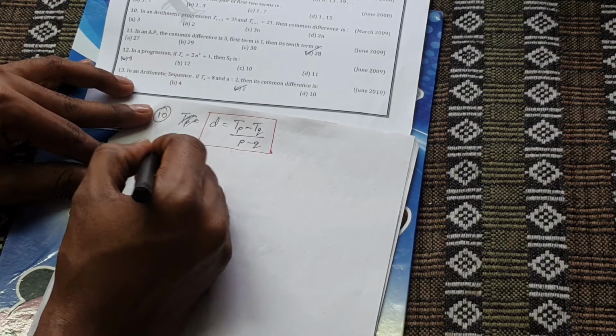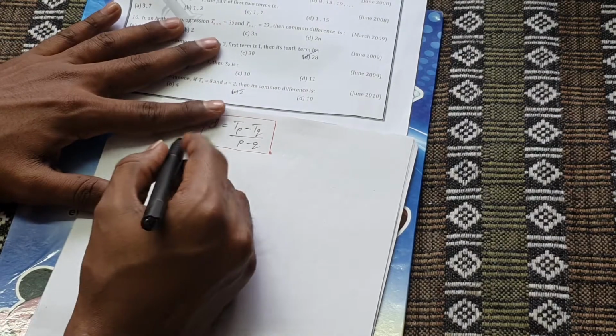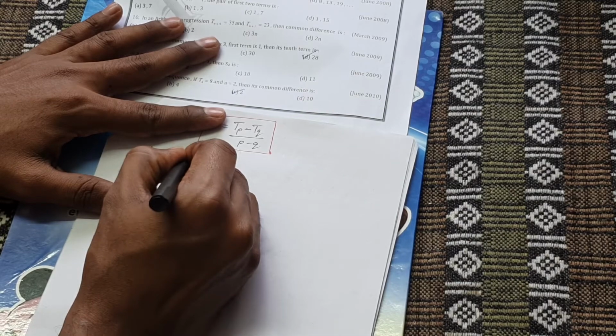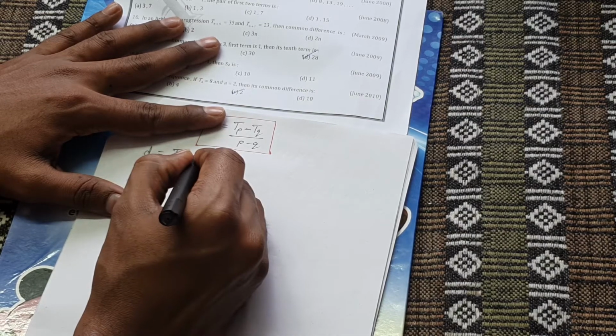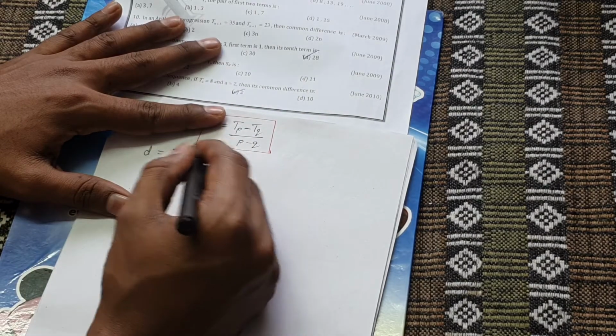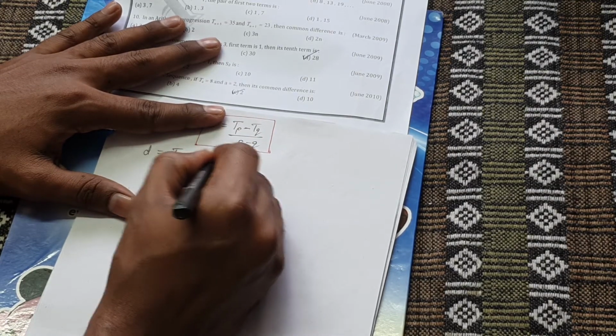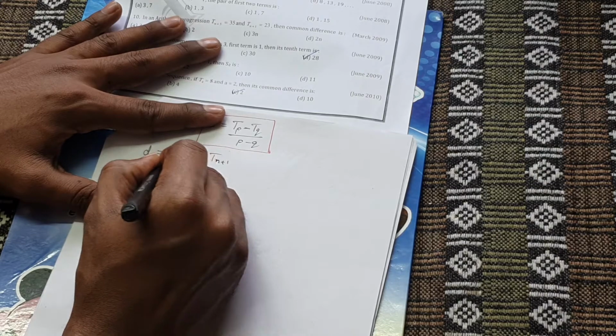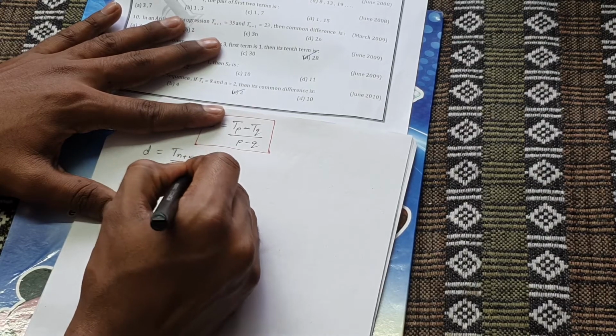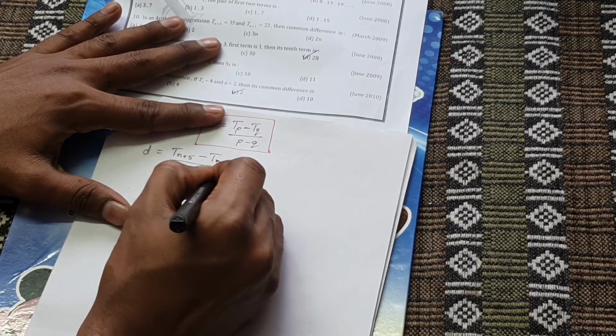So d is nothing but, which are the two terms he has given? Tn plus 5. We know n plus 5 will be the bigger term. Even if you take Tn plus 1, because it is a difference, you will get the same result. So Tn plus 5 minus Tn plus 1 divided by n plus 5 minus n plus 1.